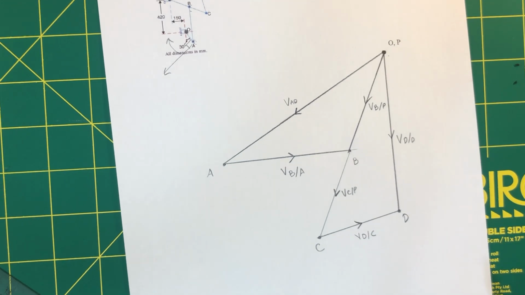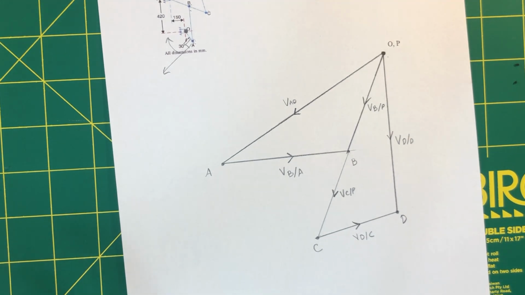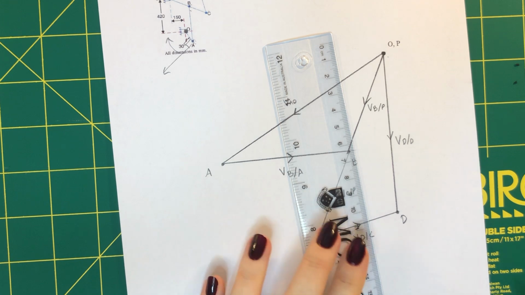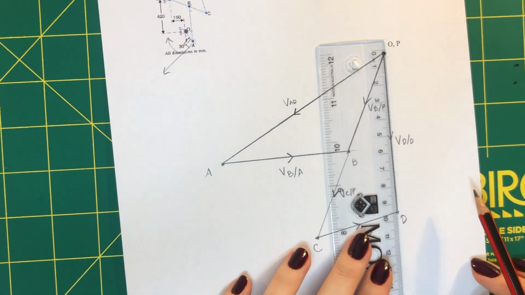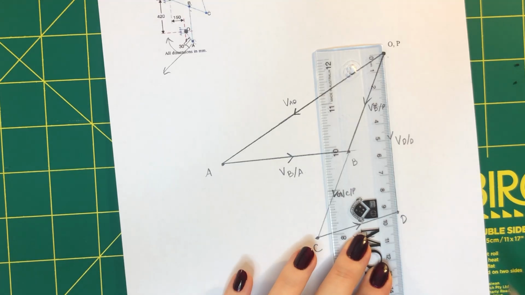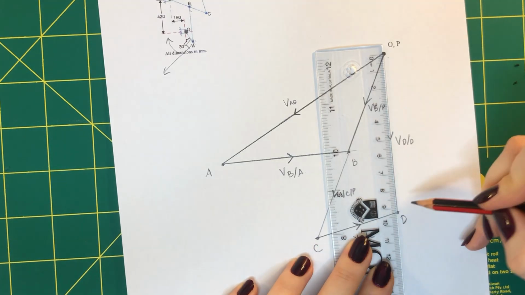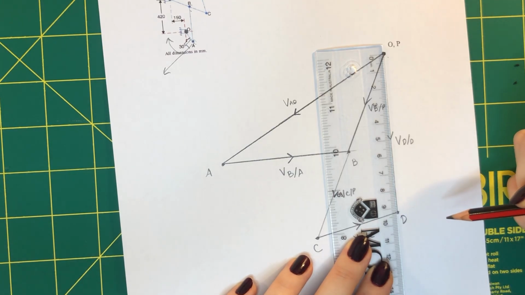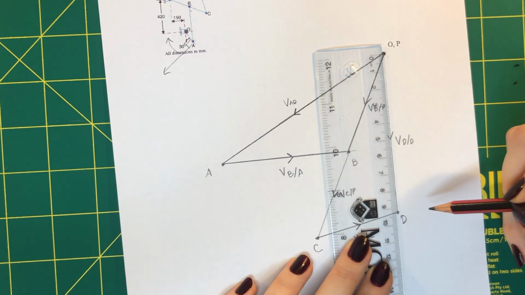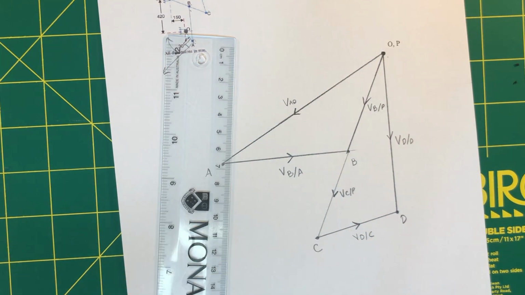The last part of the question was to find the velocity of slider D. To find the velocity of any line, you take your ruler, line it up against your point of interest. So velocity of point D, I measure the length, so that's 9.4, and then you can convert that.